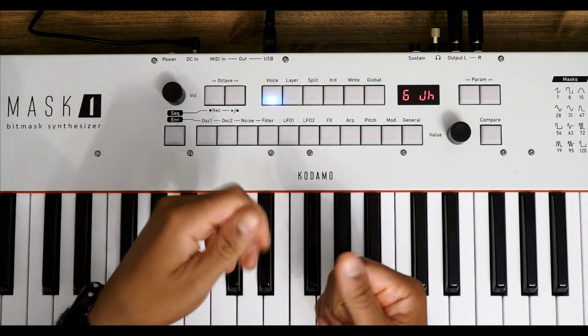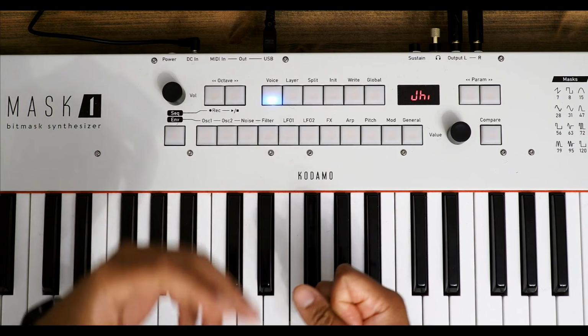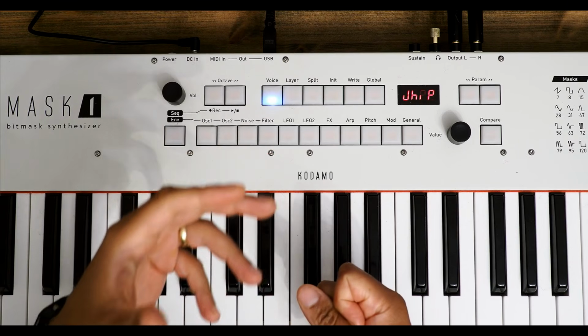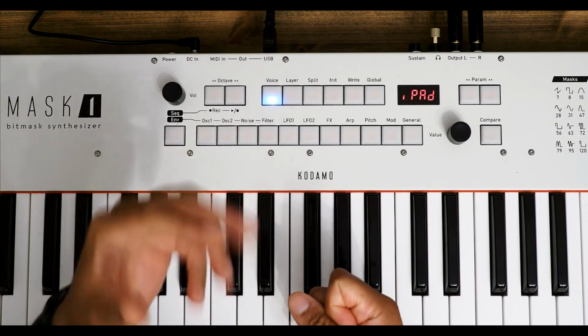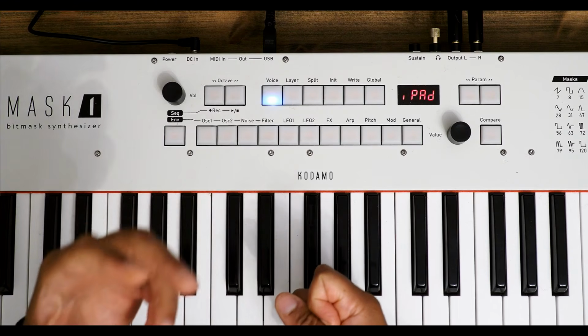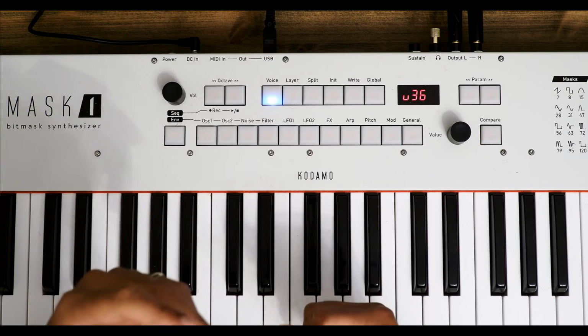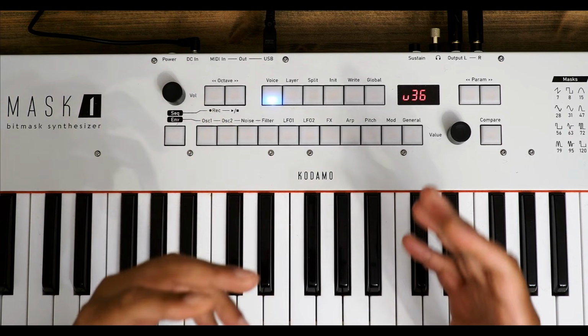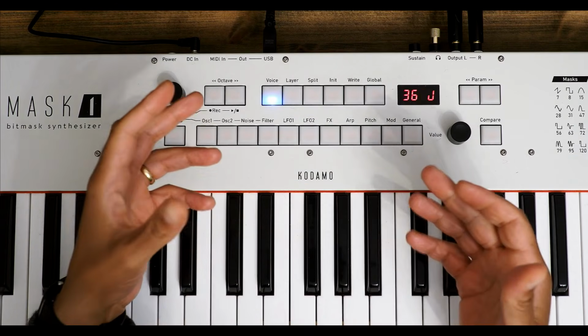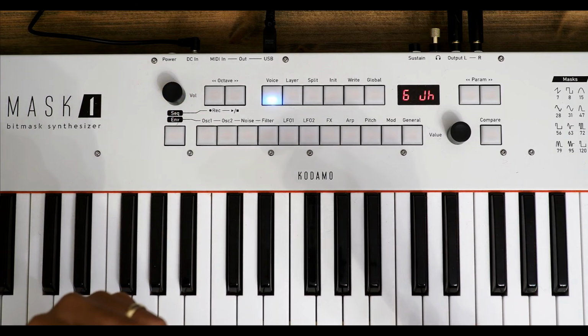Now I consider the Mask1 has a kind of very distinctive hi-fi digital sound to it, which can get crunchy in particular bit masks and using particular combinations of effects like the distortion, the bit crusher and the ring mod.